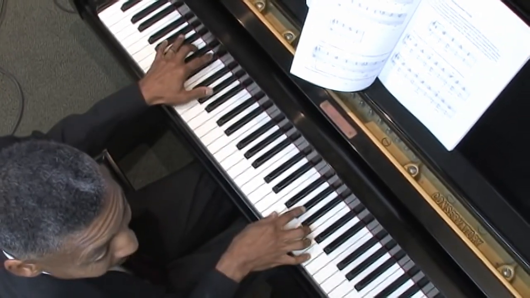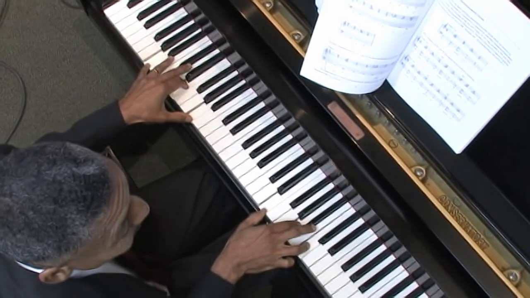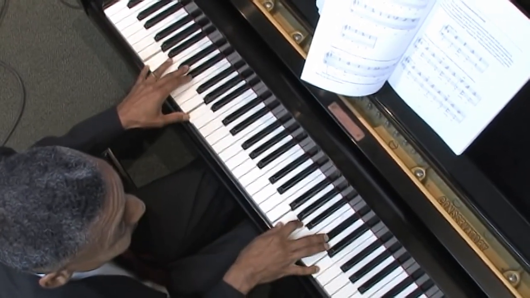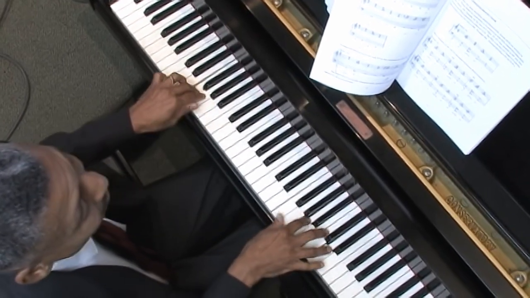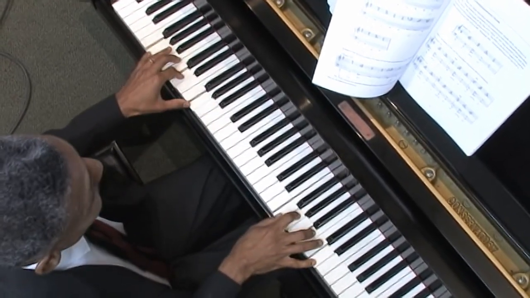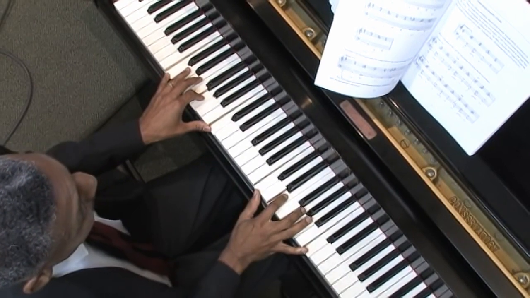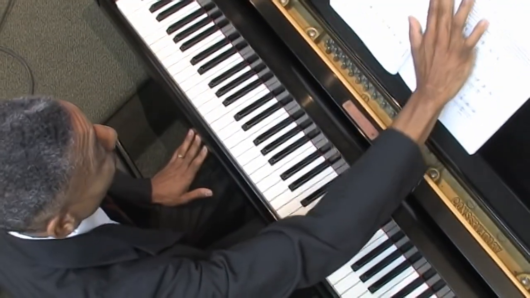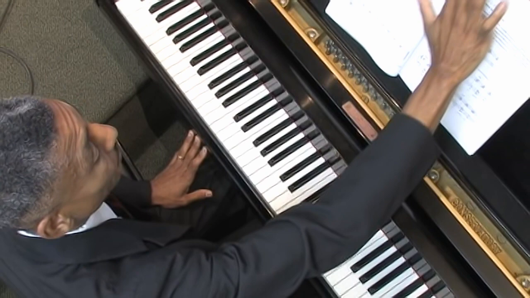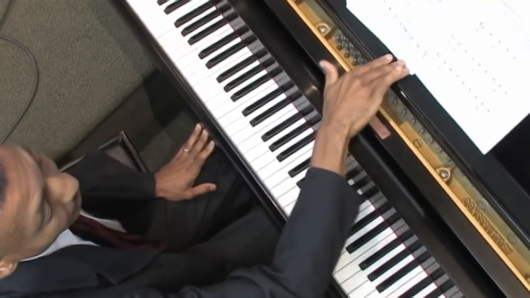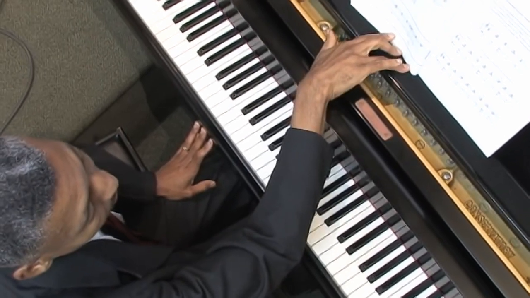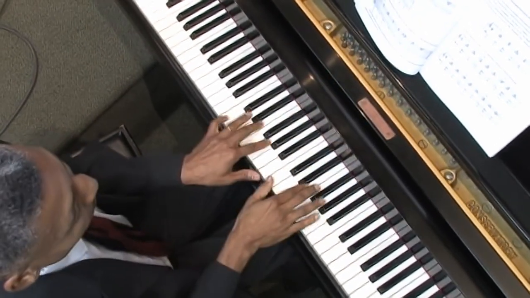Tricked you again. I use that. See how that works there? That's on page 30. So you can find these deceptive cadences, and they help to restate the final cadence of a song.